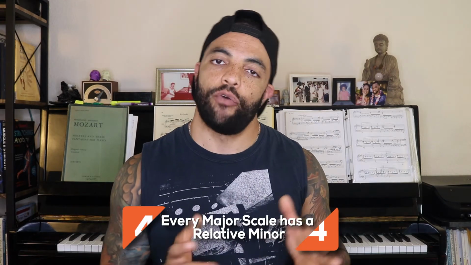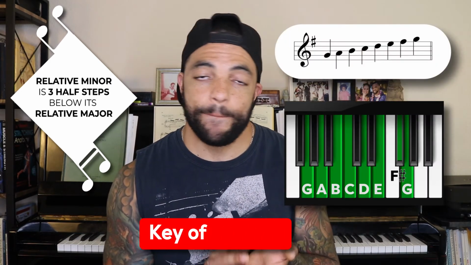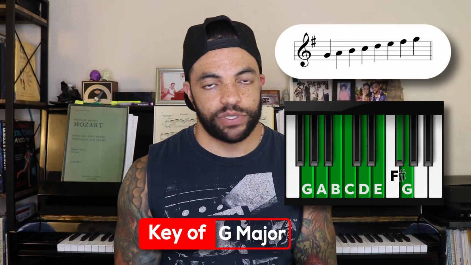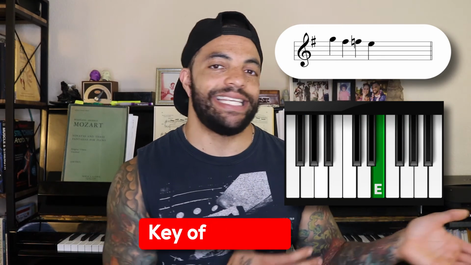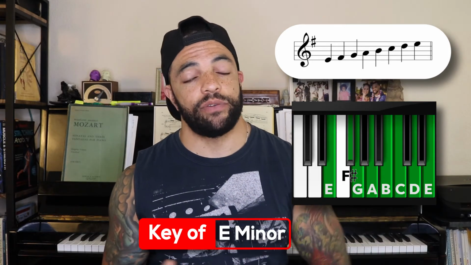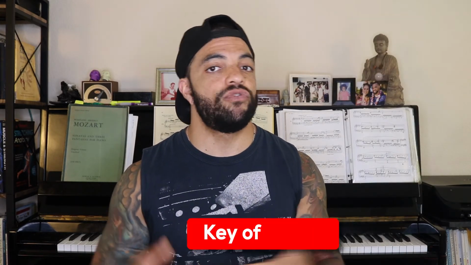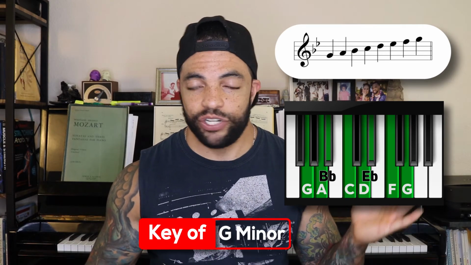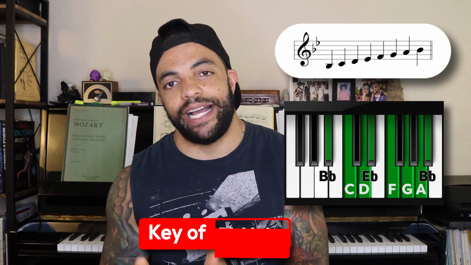Pretty simple. And lastly, every major scale has a relative minor. This relationship is defined by 3 half steps. So if we are in the key of G major, we go down 3 half steps, so F sharp, F, and then E, and that relative minor is E minor. If we were to do it in reverse, let's say we're starting in the key of G minor, we want to figure out the relative major, you just go up 3 half steps. So G, we go up to A flat, to A, and then B flat. So the relative major of G minor is the key of B flat major.